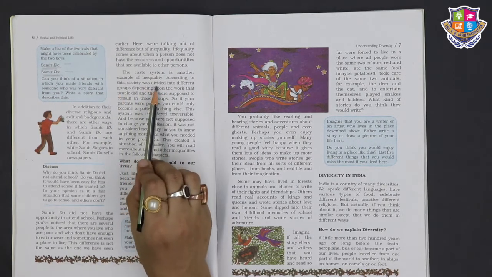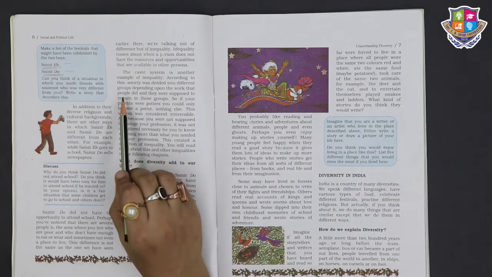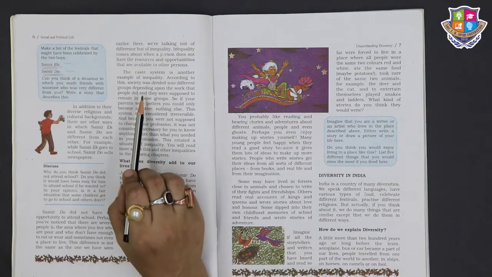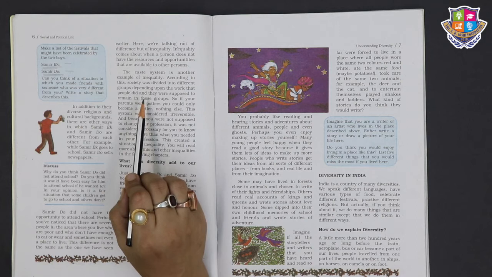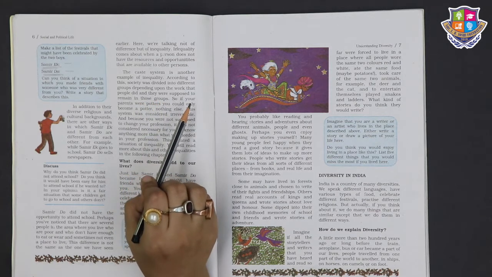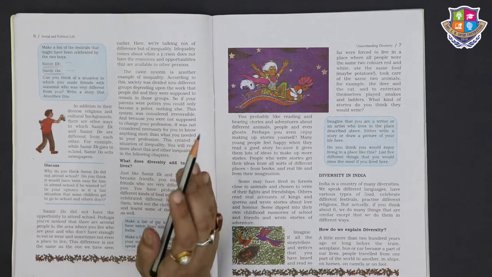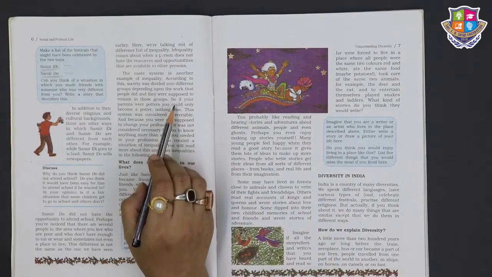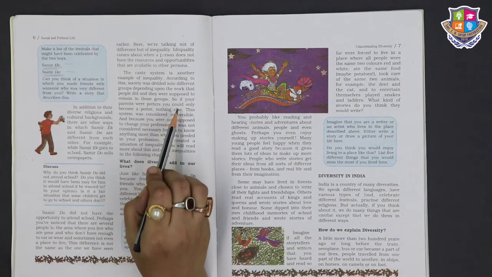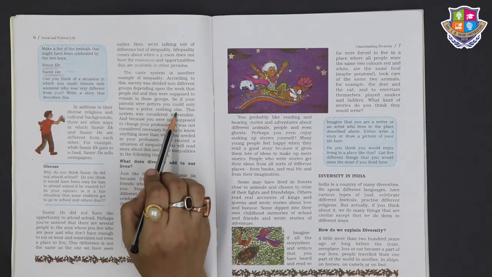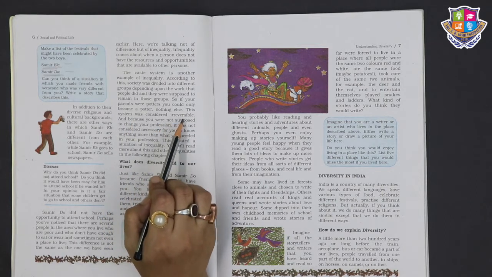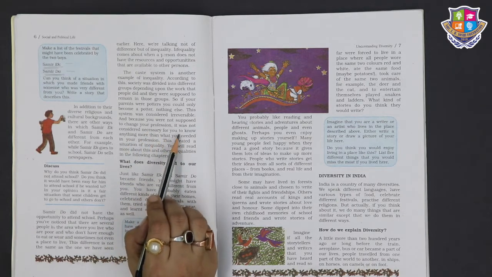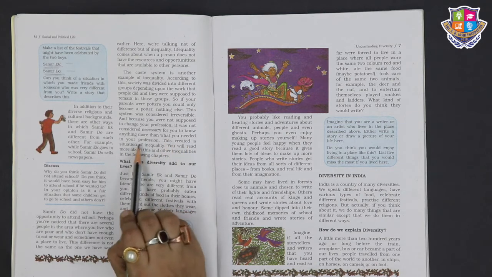According to this, society was divided into different groups depending upon the work the people did, and they were supposed to remain in those groups. There was work which people used to do and they were forced to do. So if your parents were potters, you could only become a potter, nothing else. This system was considered irreversible, and because you were not supposed to change your profession, it was not considered necessary for you to know anything more than what you needed in your profession.